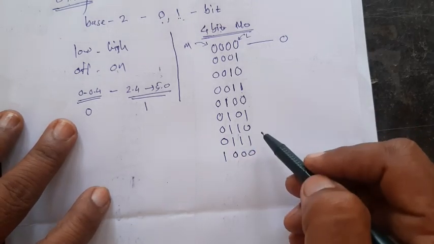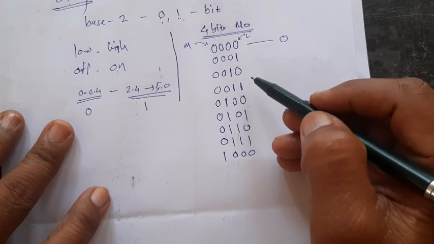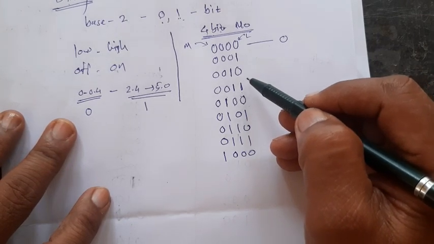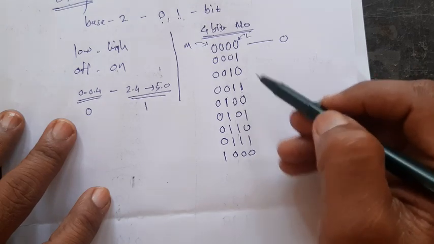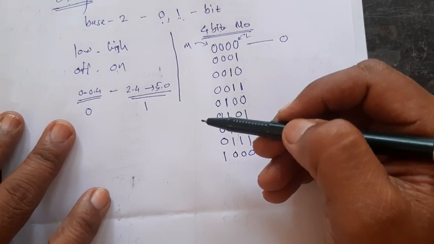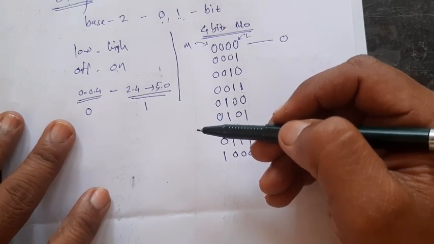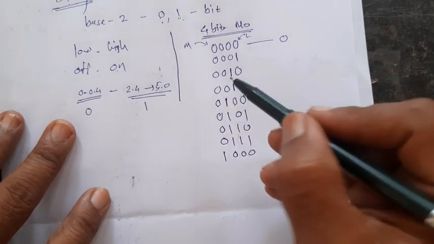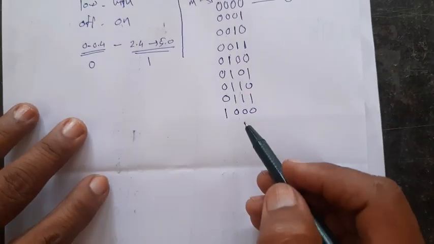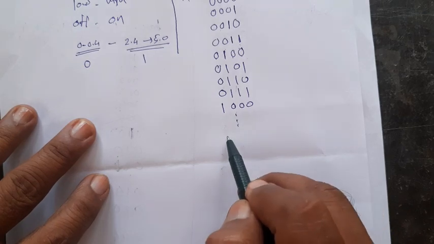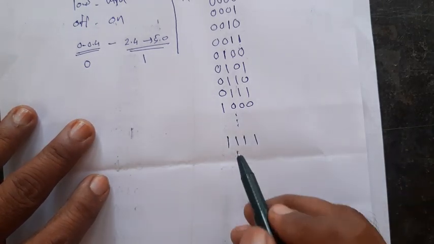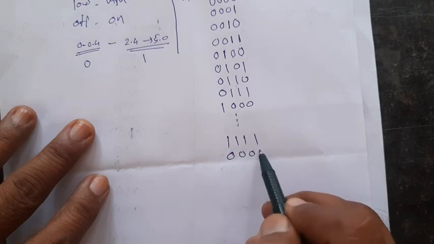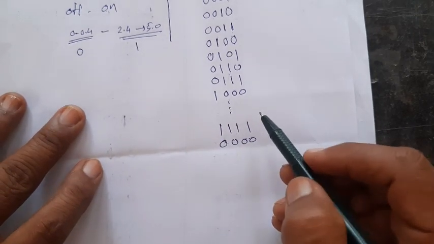Correct? Everywhere you will observe that first of all, we will have to try to increase the least significant bit by 1. If it is not possible, then reset it. Try to increase the next significant bit by 1. If it is not possible, then reset it and continue up to the most significant bit. And now this number system will increase up to 1111. And after 1111, it has to reset to 0000. Again, the reason is the same.